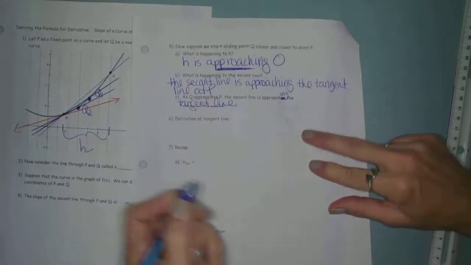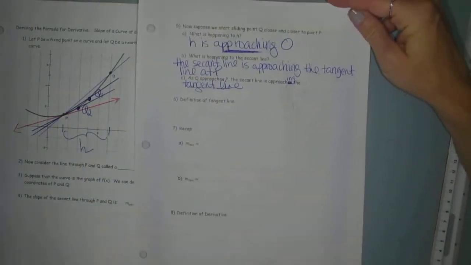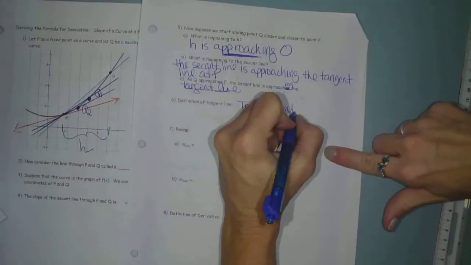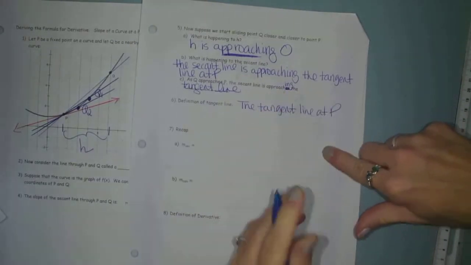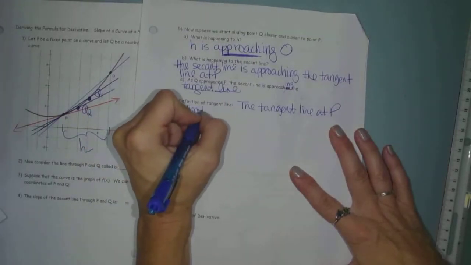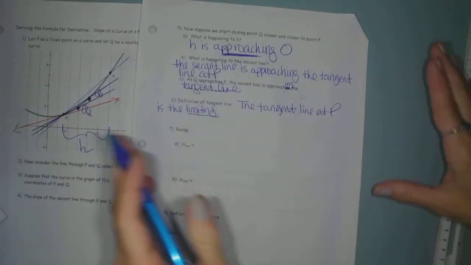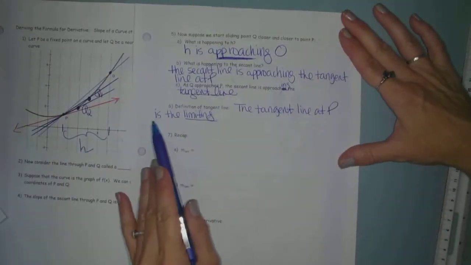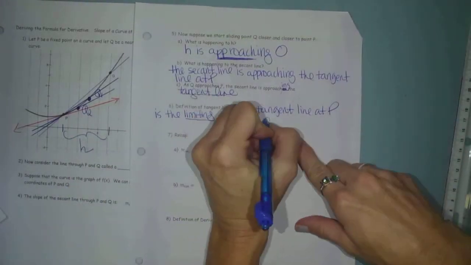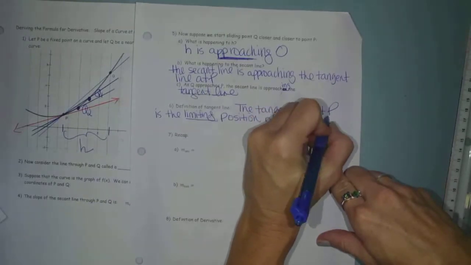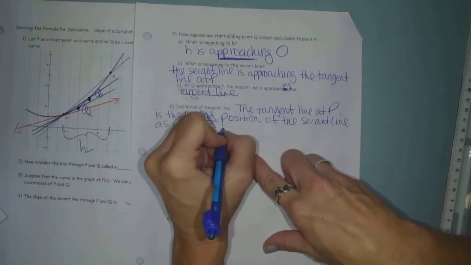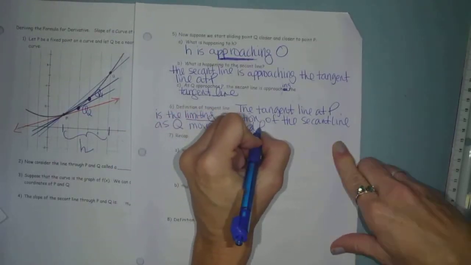The tangent line, okay? So, the definition of tangent line, are you ready? The tangent line at P is the limiting, oh my gosh, there's the word limit, the limiting position of the secant line as Q moves toward P along the curve.